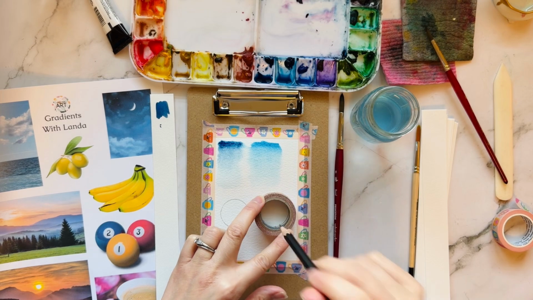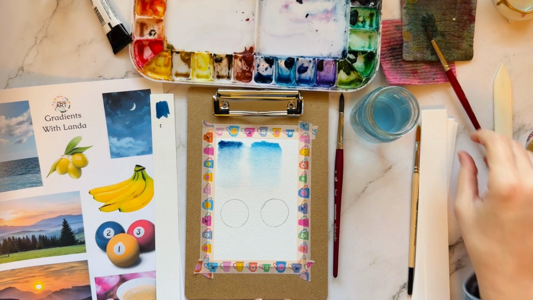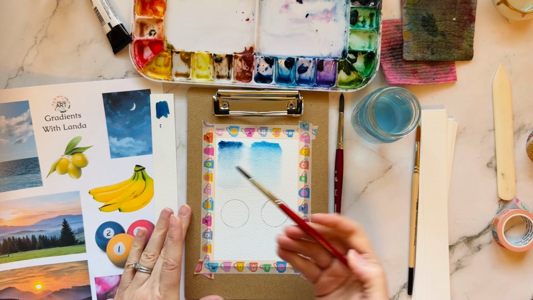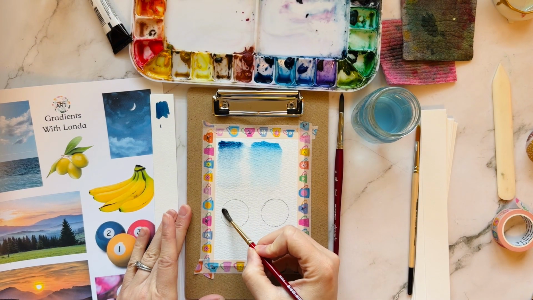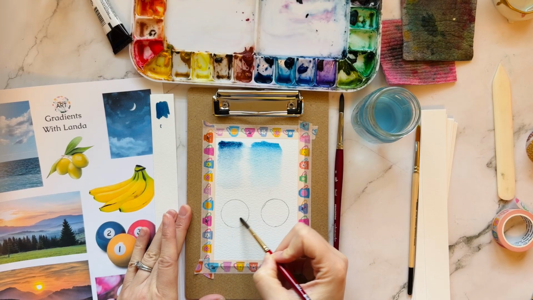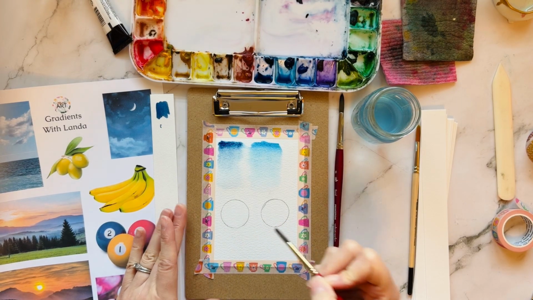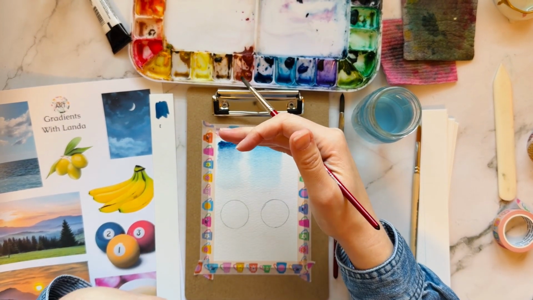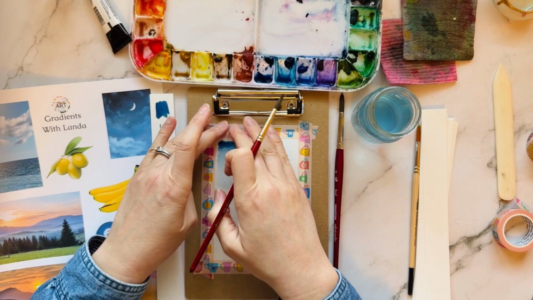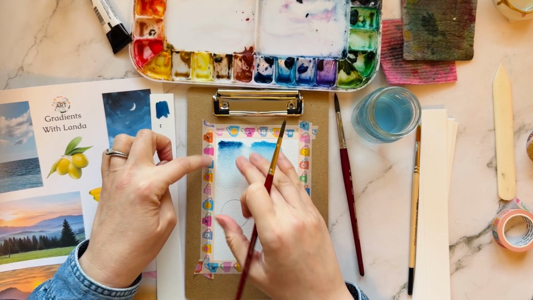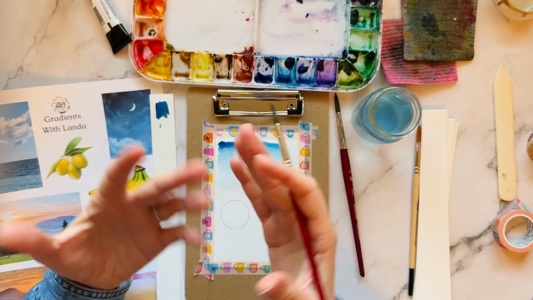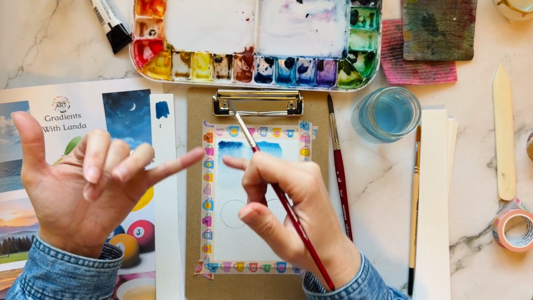So I want to practice two times. Okay. And I'm going to wet the whole entire surface in that circle. And the difference here is that we're going to swap the direction of our gradient. So when we practiced our first basic gradient, we went from dark to light. Now remember, a gradient can be from dark to light or light to dark.